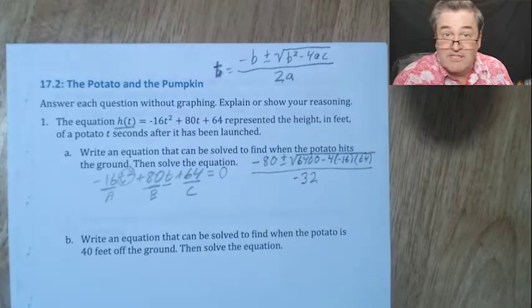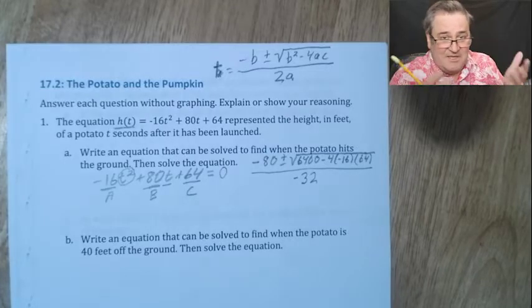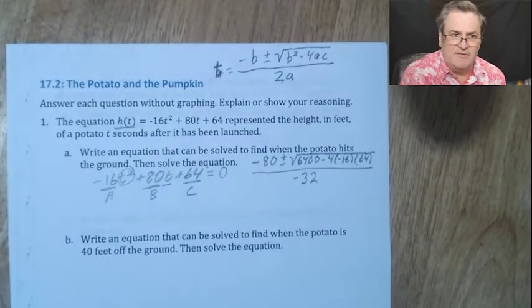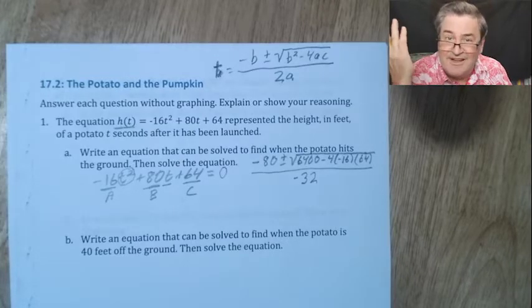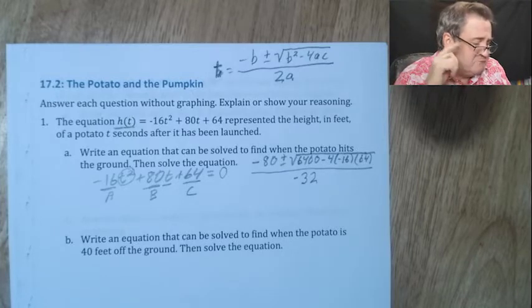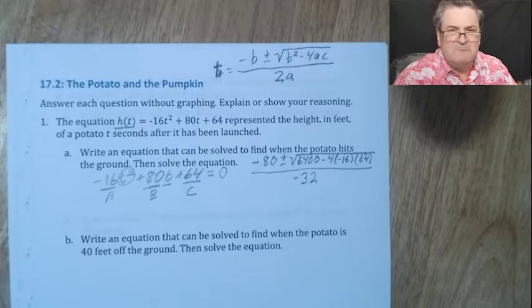Boy, that looks like something. That's one thing with the quadratic formula. You can get into some big numbers if a, b, or c are large numbers. But it's always going to work. It's going to be easier than trying to factor that. You want to try to factor that? Factoring that could be a little difficult. But the quadratic formula, no problem.